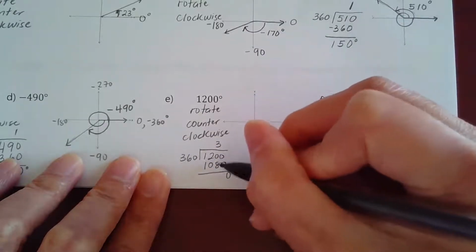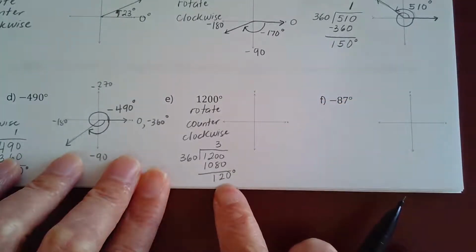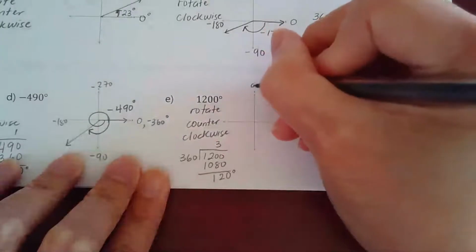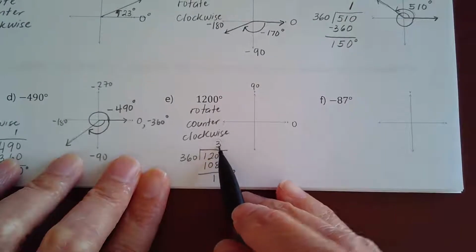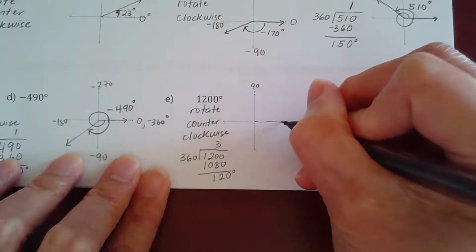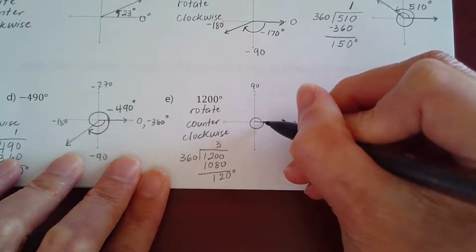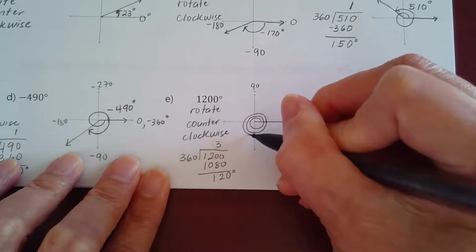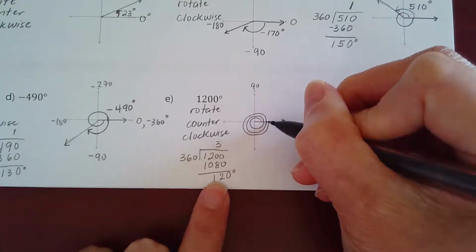So that's going to be 0. Okay, and then we need 120 degrees more. Rotate 120 degrees more. So 0, 90, 180, 270. So we're going to have 3 full rotations, starting with the initial arm. This is the initial arm. That's where I'm starting. I'm going to do 3 rotations. So 1, 2, 3 rotations. Okay, so I'm on my 3rd rotation, and then I have to go 120 degrees more.